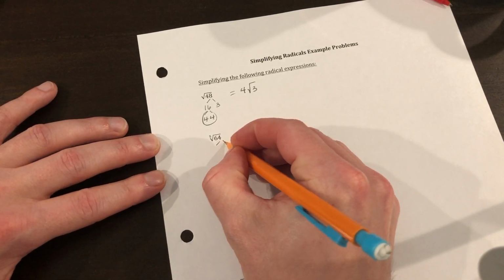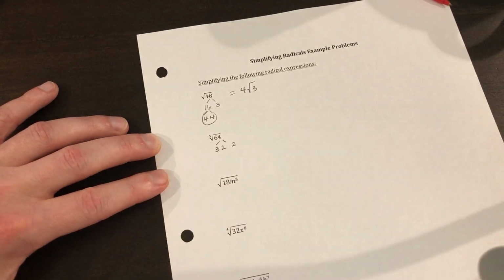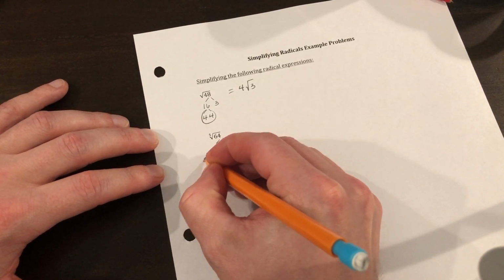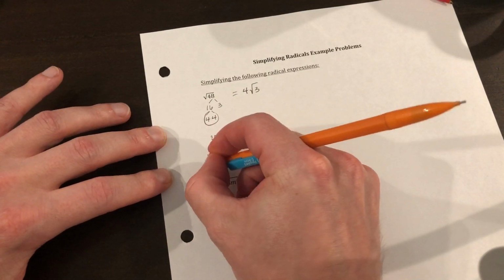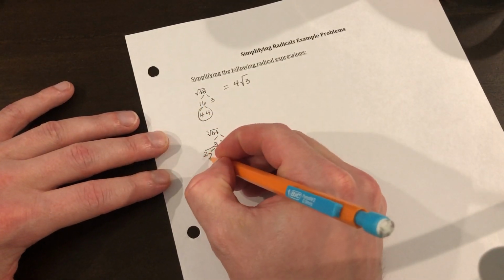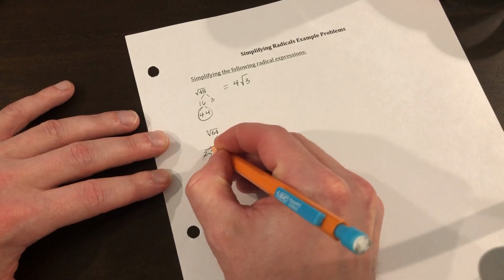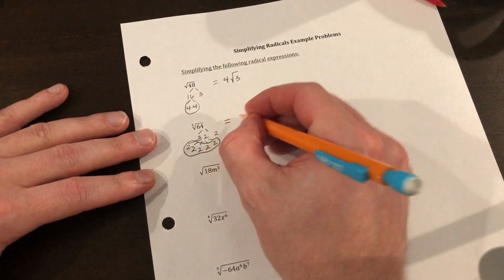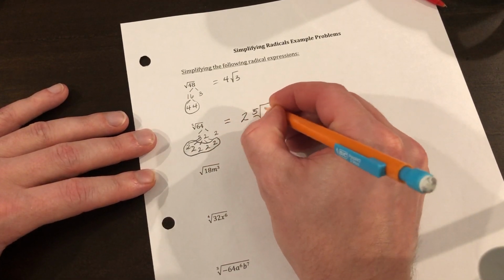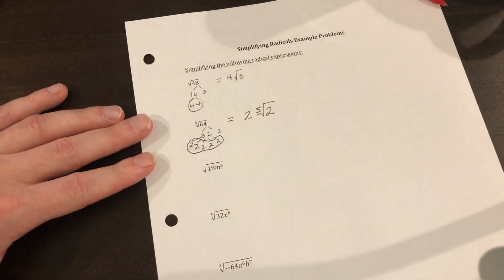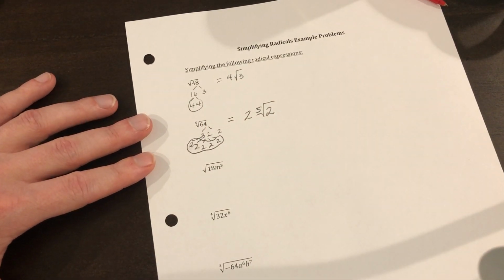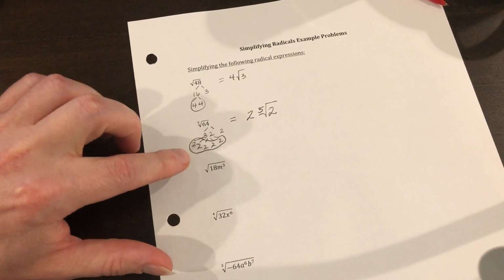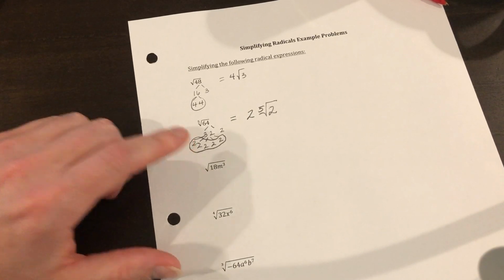So 64 is 32 times 2. And 32 breaks down into 1, 2, 3, 4, 5. Oh, 5 2s, sorry. So we should know that 2 to the 5th is going to be 32. So we can pull that on the outside of the root, and we get 2 times 5th roots of 2. So whatever the root index is, that is what we're going to pull on the outside. Okay, you have to have that big of a group.